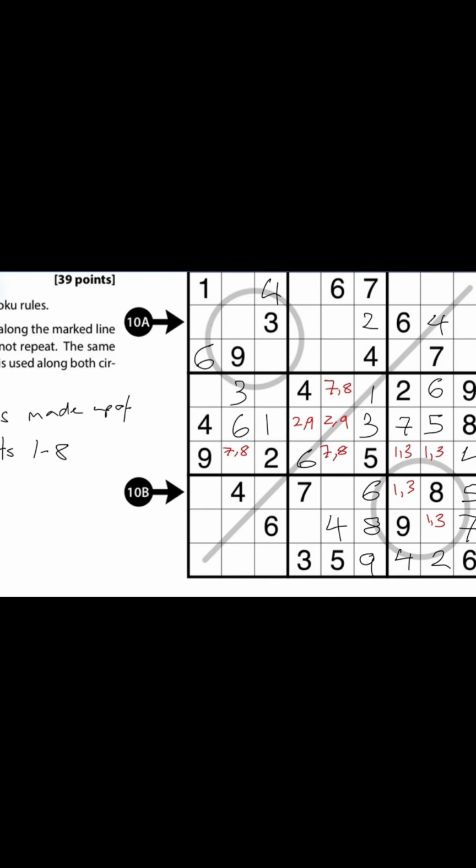Okay. Now, if we look at this bottom left 3 by 3, if we consider the digit number 1, we know that 1 has to go in either one of these 2 cells because there's 1s in the other 2 columns already. However, it can't go in this cell because we've already used up the 1 in the diagonal. So it has to go in this cell down here.